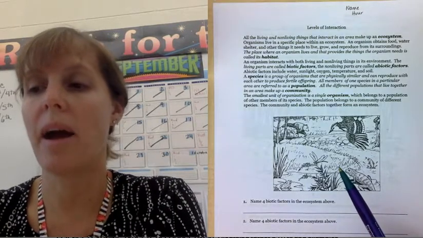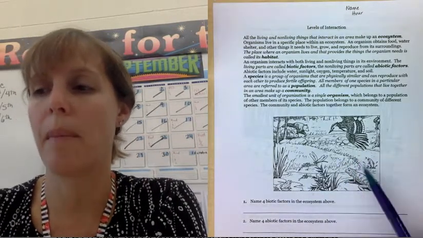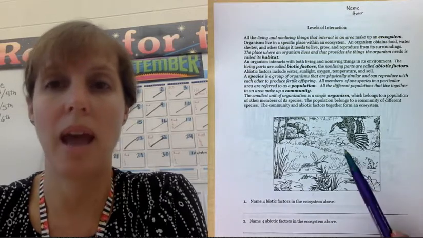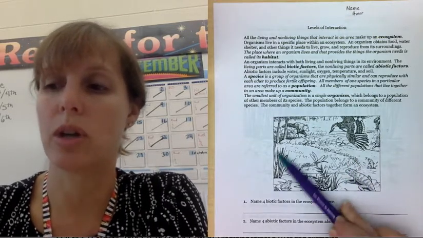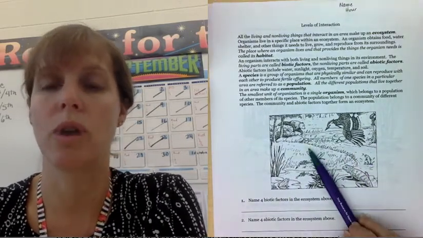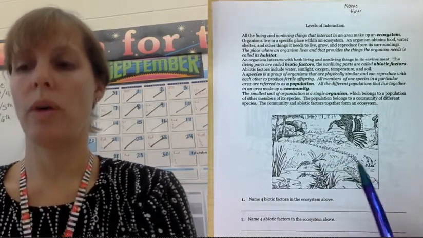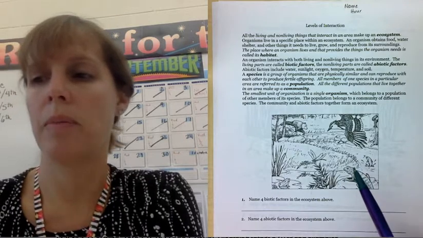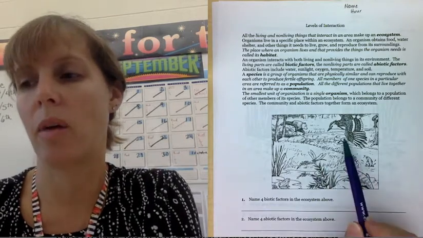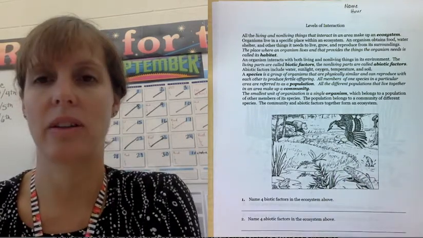Okay, so an abiotic factor in this system might be water. It might be air. It might be the temperature. It's clearly not below zero. There's no snow here, okay? All right. So you also might consider the soil an abiotic factor, or maybe the rocks are abiotic factors.